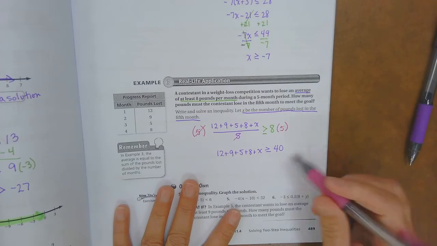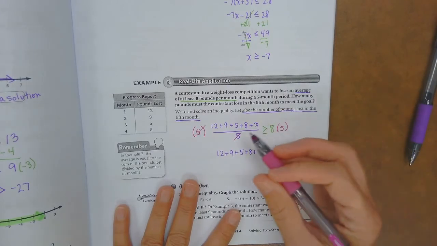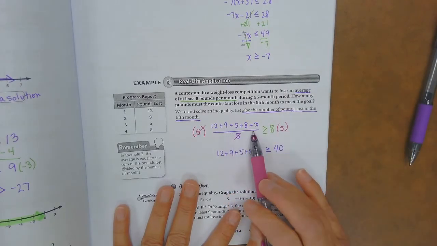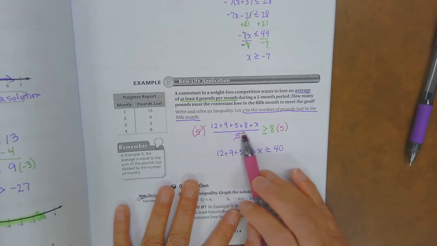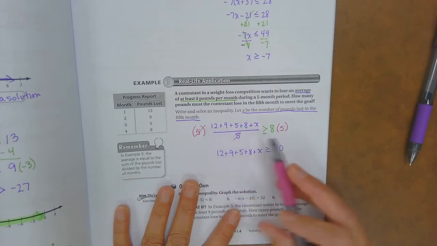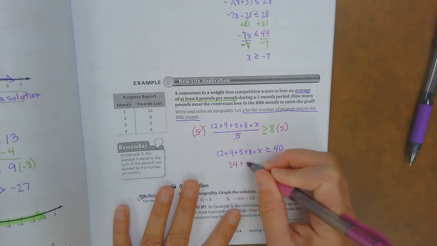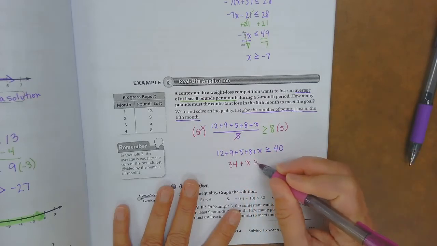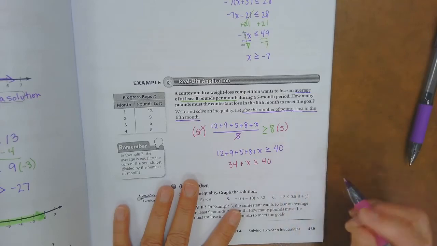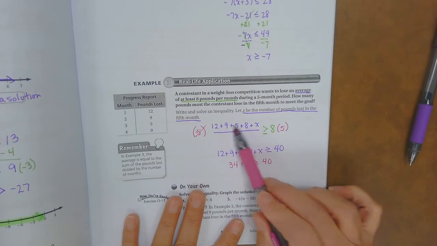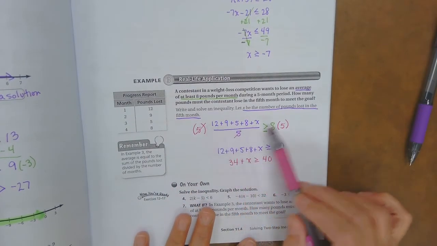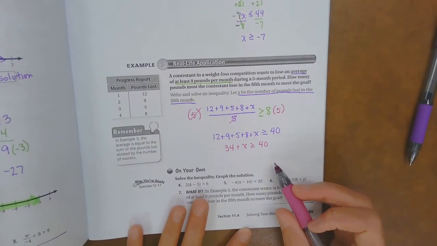Now I'm going to, and in fact, I probably should have done this first, clean this up, and I probably wanted to combine all these like terms. So that would give me 34 plus X is greater than or equal to 40. And again, I probably would have done that here before I did this inverse.